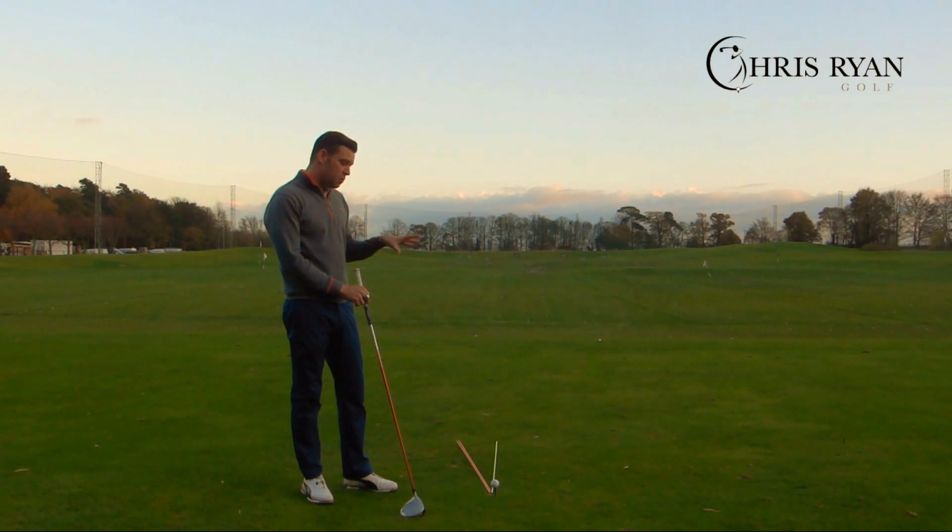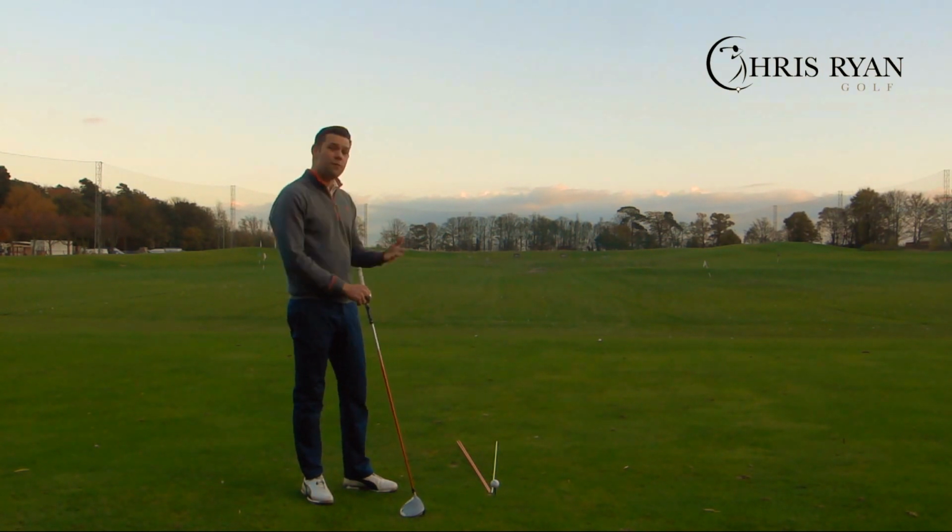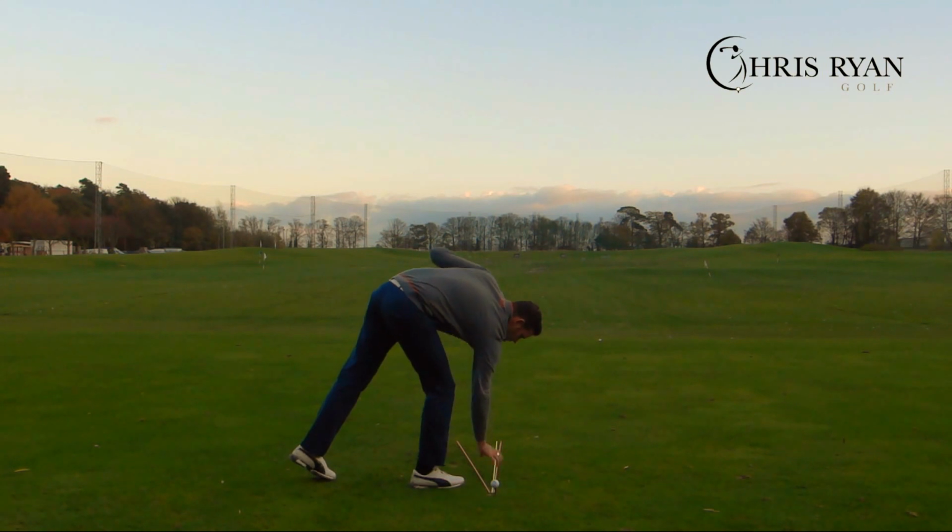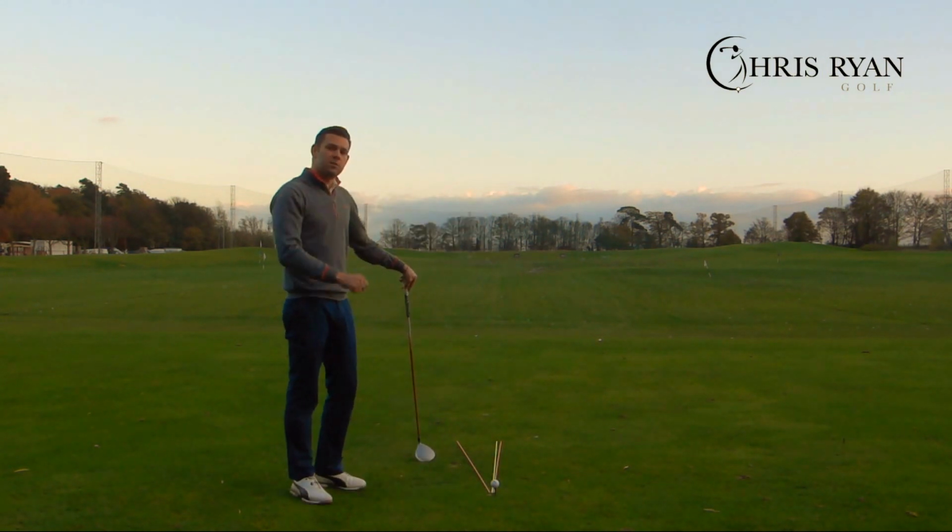So misdiagnosing the fault can often lead to the wrong fix, which can often lead to a different ball flight, but maybe not the one we're after. So if we go back to the situation we had here, because there was an angle between those two, we created some left to right curve.